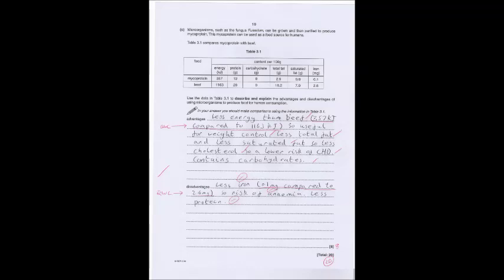So, advantages. Mycoprotein has less energy than beef, given a figure. So it's useful for weight control, or slimming. There's less total fat and less saturated fat, therefore less cholesterol, so a low risk of coronary heart disease, atherosclerosis, or the others, stroke. Contains carbohydrates. Disadvantages: less iron, 0.1 milligrams compared to 2.6, so risk of anaemia, and there's also less protein. And that's 20 marks there.